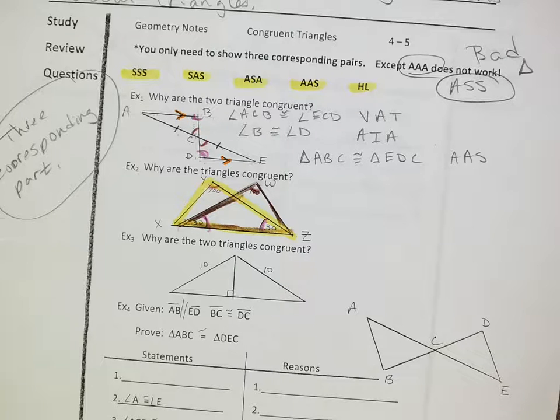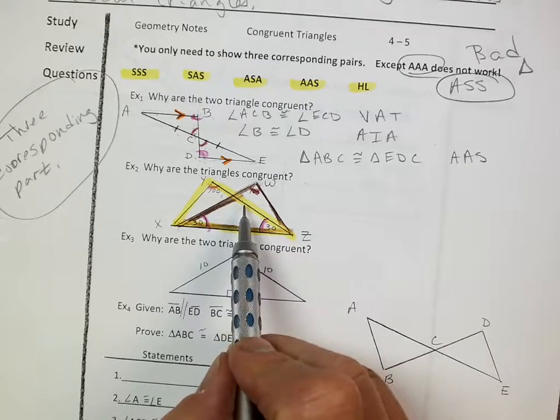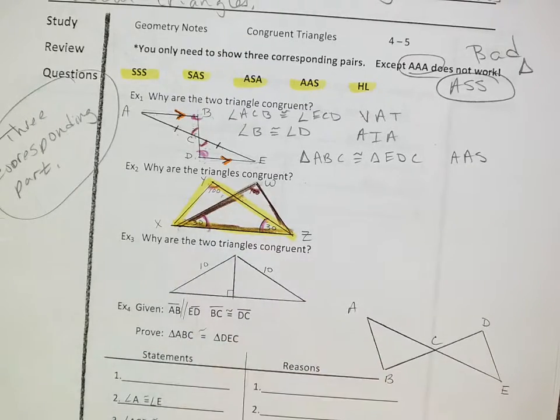What could we say? Anybody see it? David, do you see it? Well, we don't have parallel lines. Oh, vertical angles? We could do a vertical angle here, right? But that won't help us with the big triangle and the little triangle, okay? Want a hint?